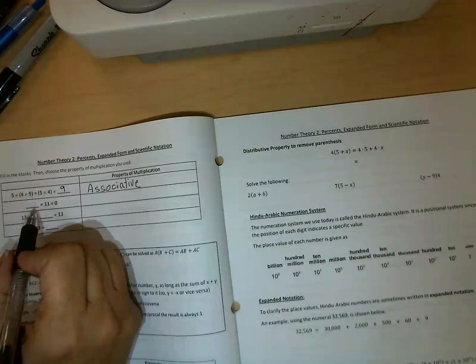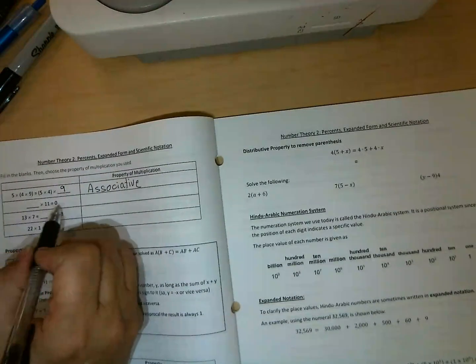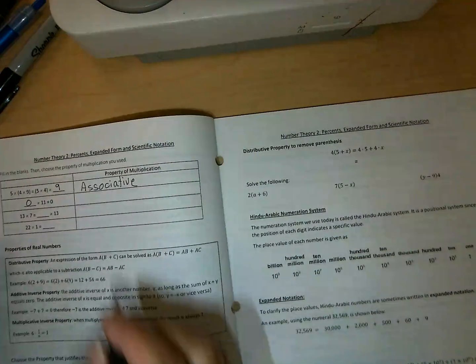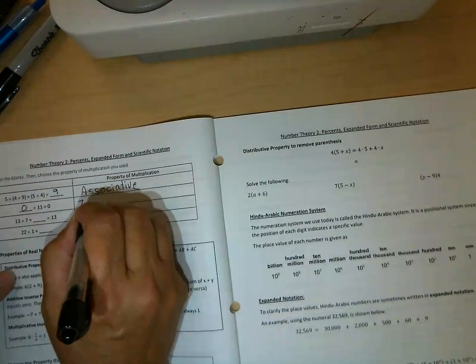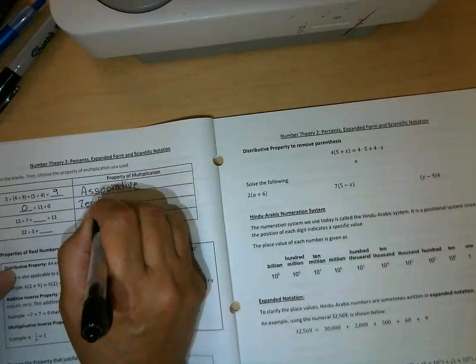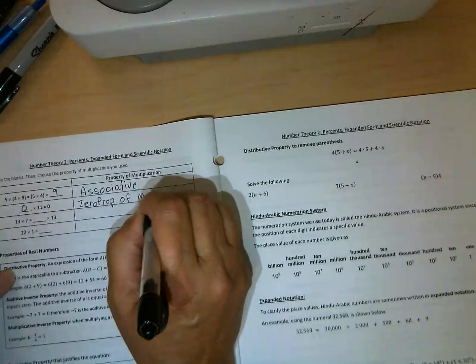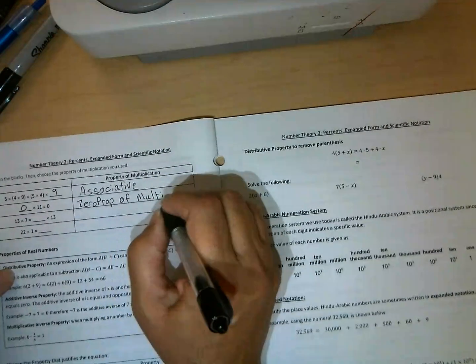Okay, what times 11 is equal to 0? 0. So what property is that? The 0 property. I don't know why I wrote it out this time, but not the others. 0 property of multiplication.